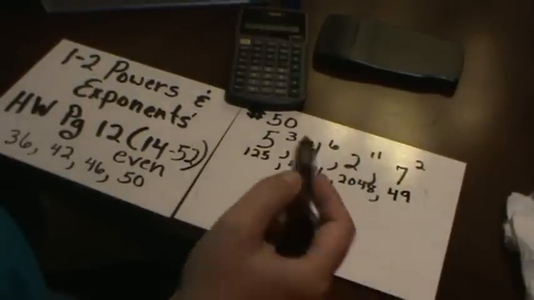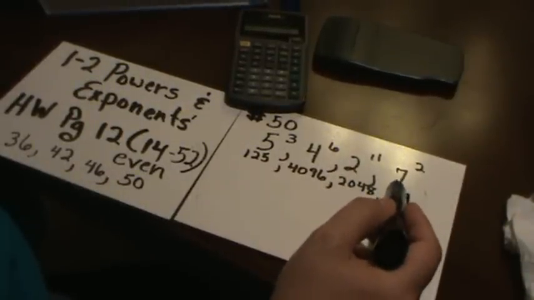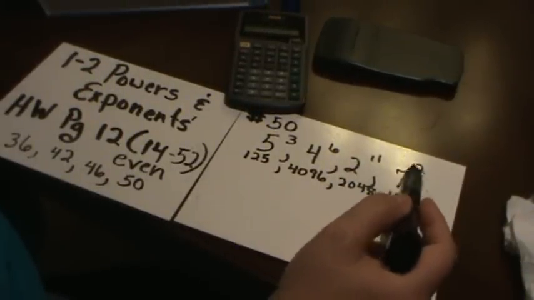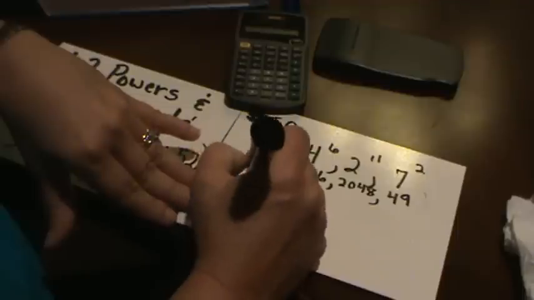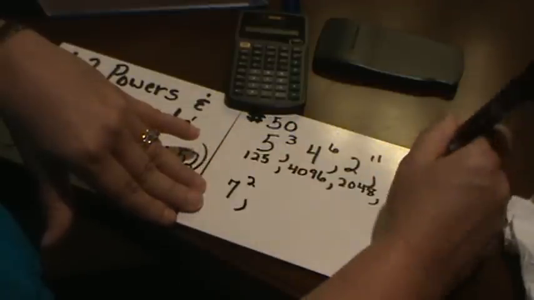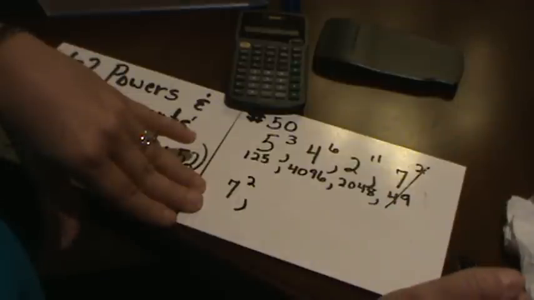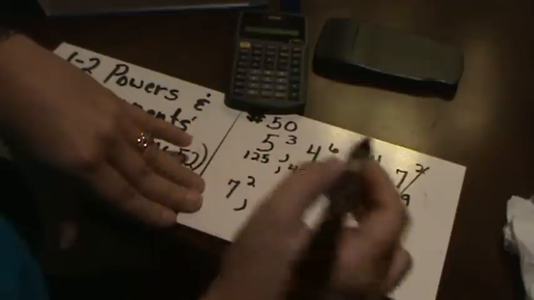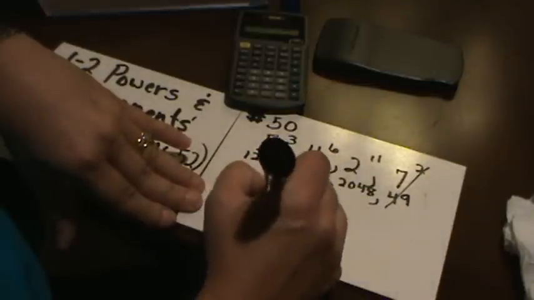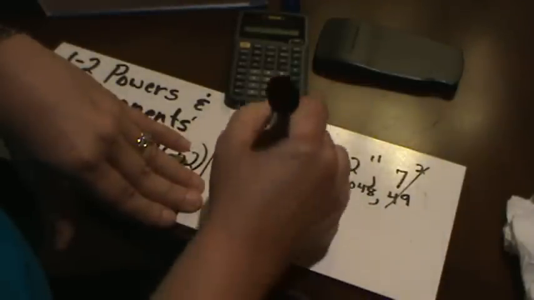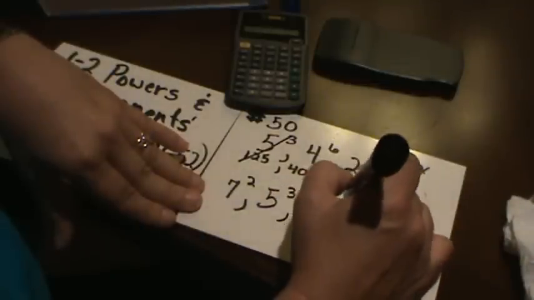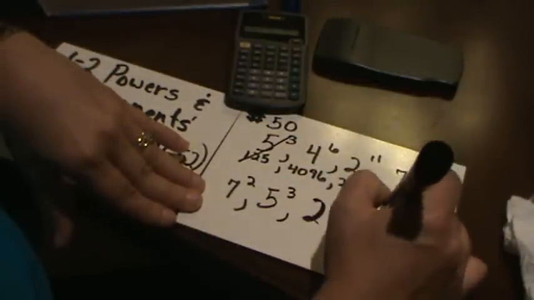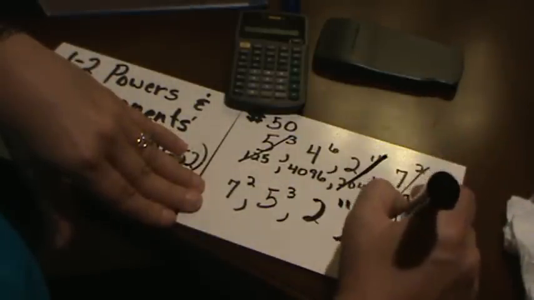So, when we look at this list of numbers, even though 7 is the largest base, it is the smallest number, isn't it? So, 7 squared would be first. And I always like to X them out as I use them. Then what would come next? The next smallest number would clearly be 5 cubed. Then, after that, 2 to the 11th power. And then finally, 4 to the 6th.